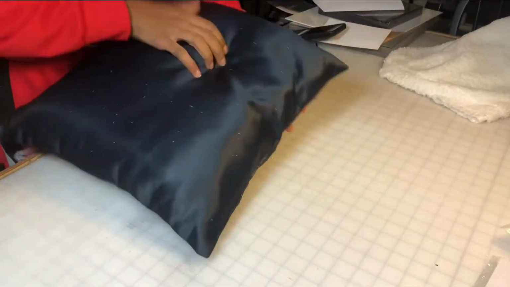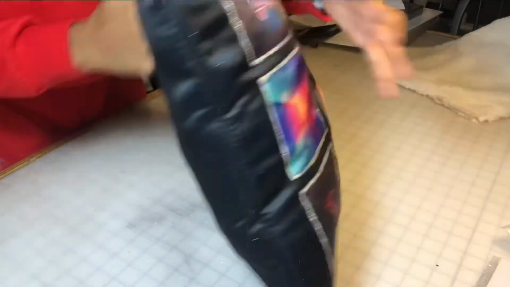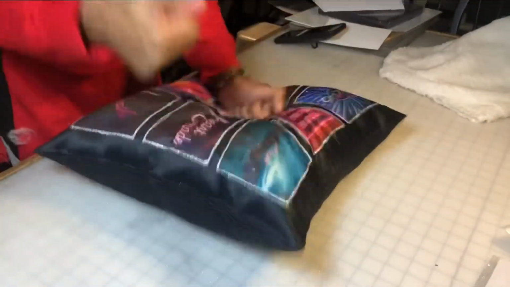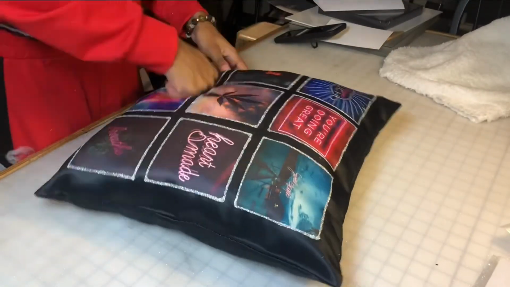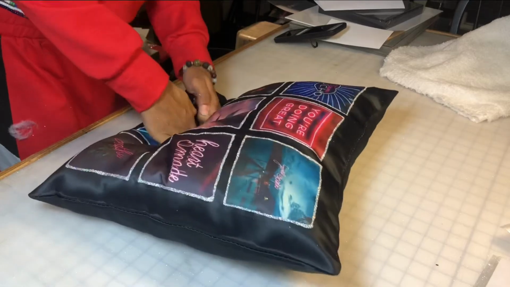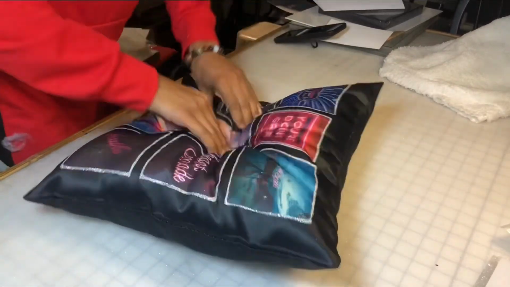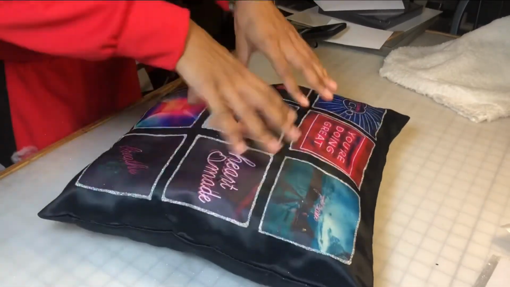Make sure your corners are full. And I'm just working in between the pictures because as you see, I can pretty much touch the front now. And just play with it until it's as stuffed as you like and fluffed to your liking.